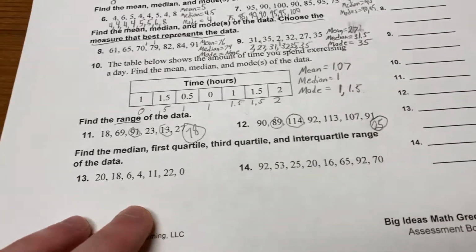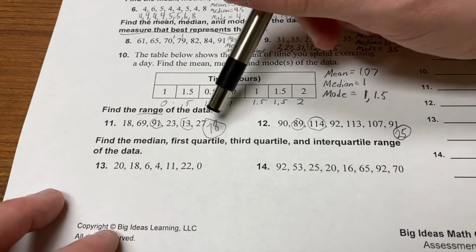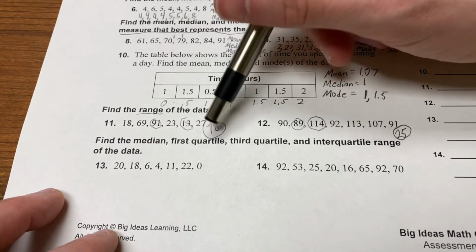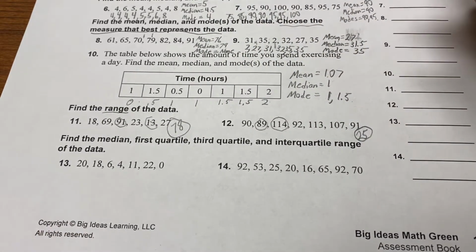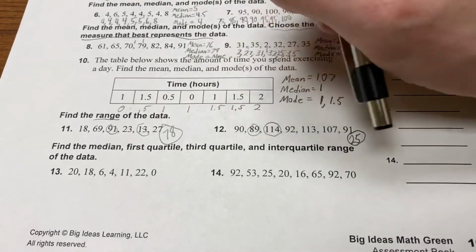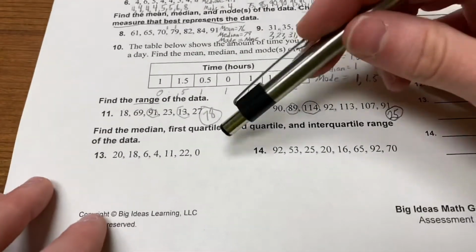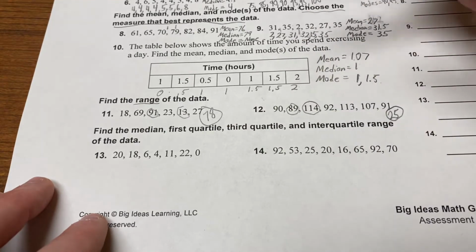And remember, when finding the range, we're trying to figure out, okay, how spread out are our values? These values are very spread out because we have a larger range. These values are not as spread out because we have a smaller range. So this just helps you determine how much variation we have in our data. Same with these measurements: first quartile, third quartile, interquartile range.